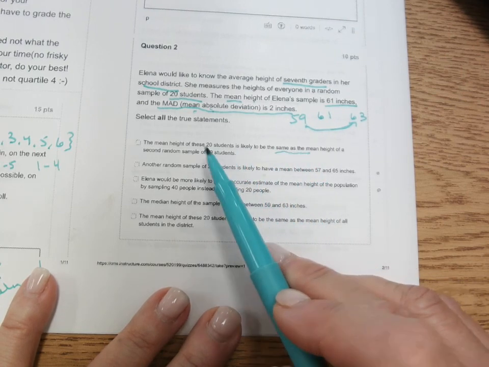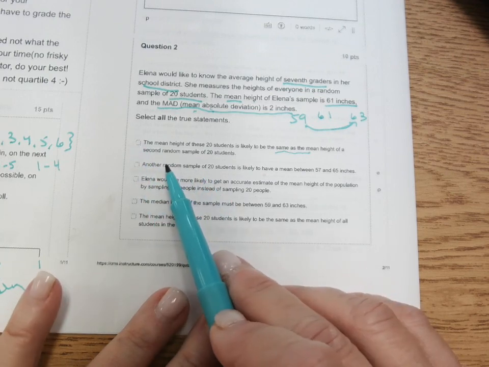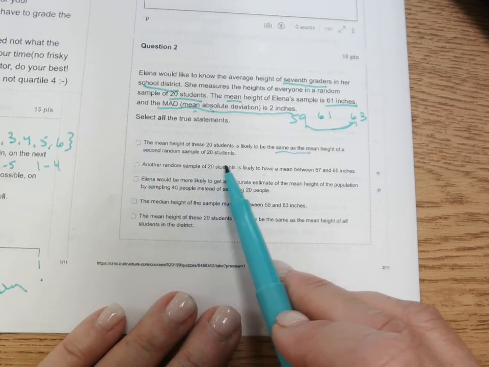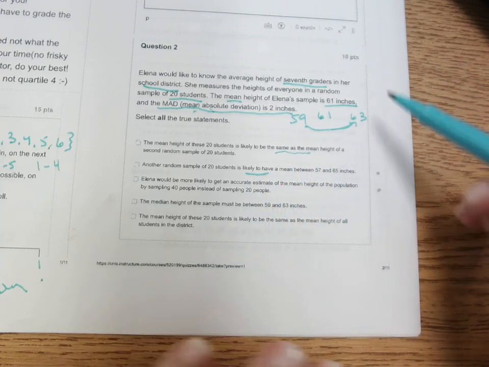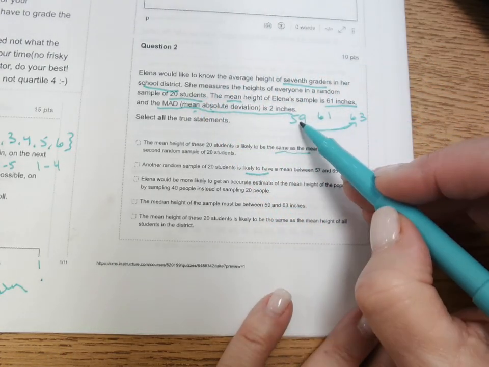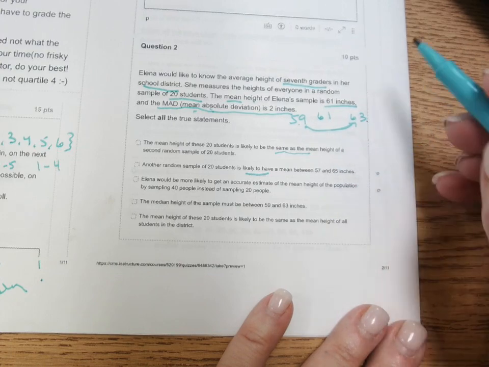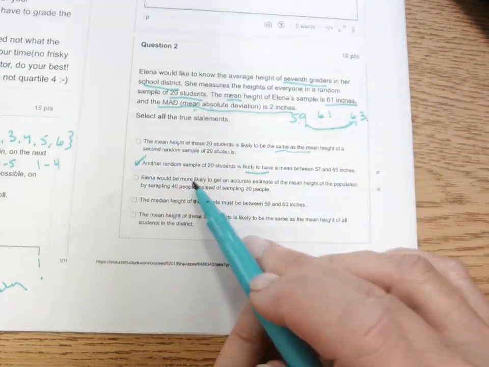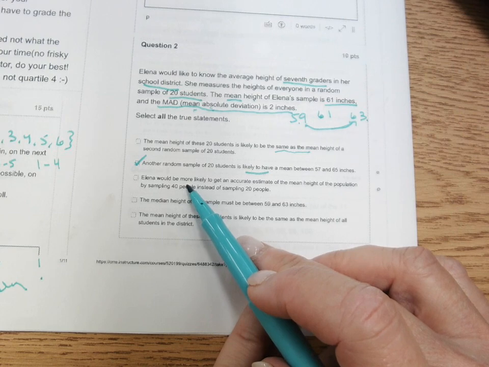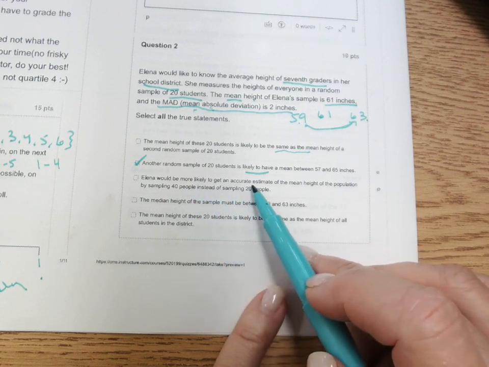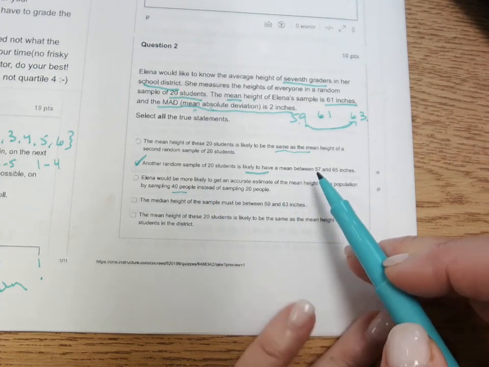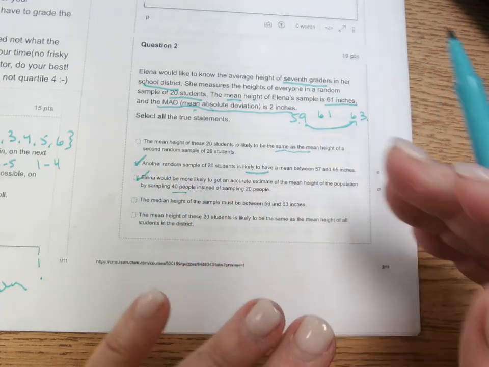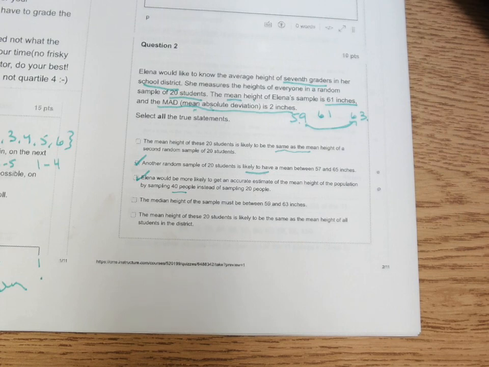No, because it's a sample, so that's absolutely no. Another random sample of students is likely to have a mean between 57 and 65. So this was just 20 kids, and it's between 59 and 63, so this is possible. Elena would be more likely to get an accurate estimate of the mean height of the population by sampling 40 people instead of 20. Absolutely. The more people we have, the closer we're going to get to what the actual mean is.